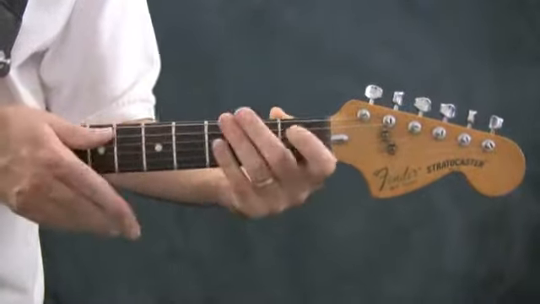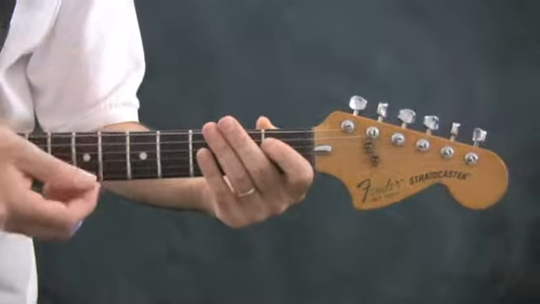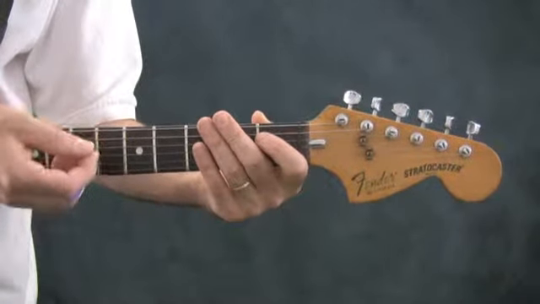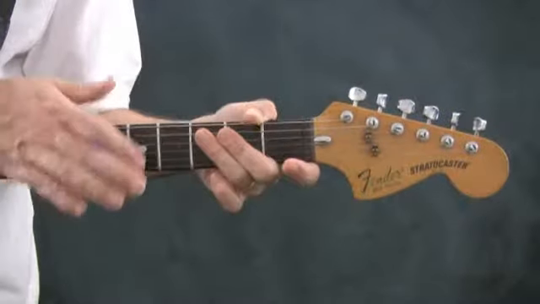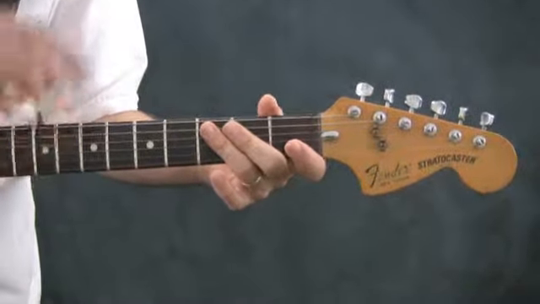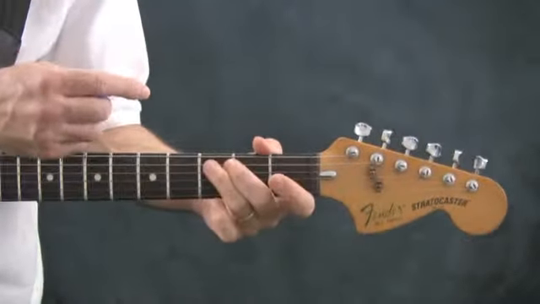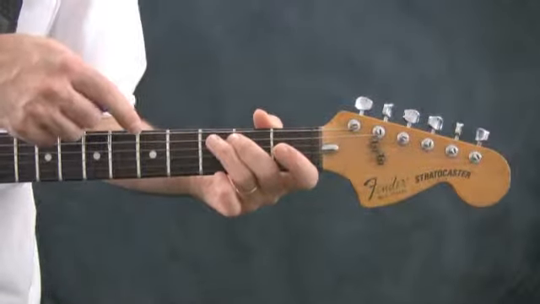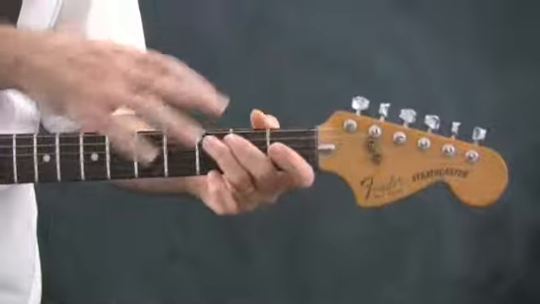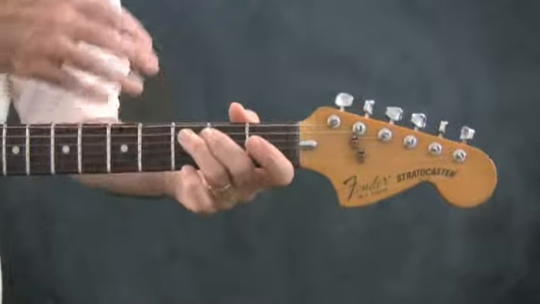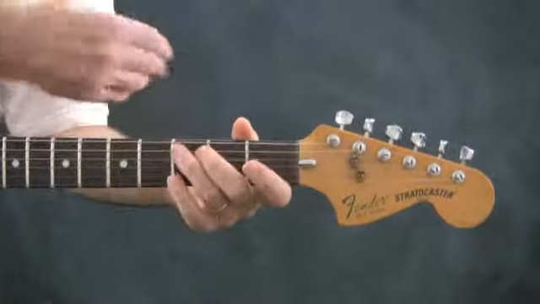However, for convenience of understanding and practicing, what we usually do is we start by saying, let's play chords with the root note, the 1 of the scale, as the lowest note so that you will hear it and so that you will see it and get used to it before we get into any more complicated chords with the third or the fifth or some other chord tone on the bottom.